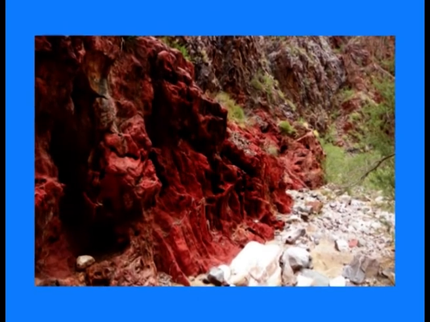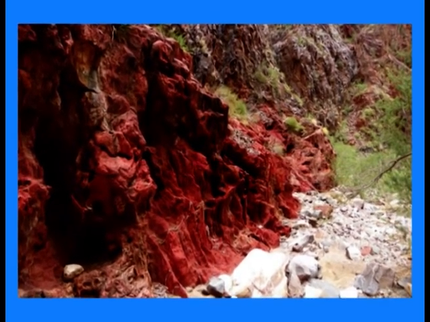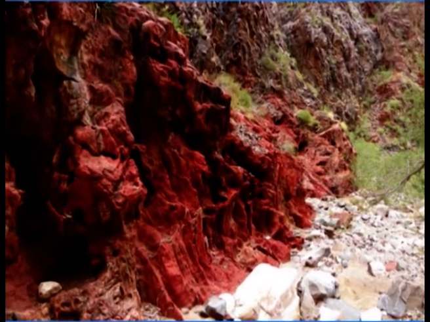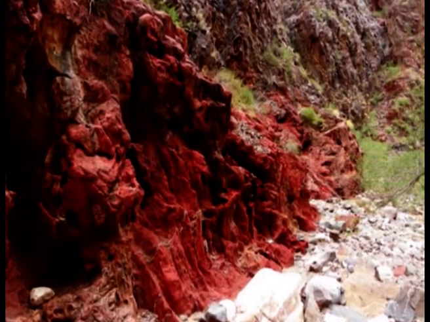Among all the processes of ore formation, this happens to be the most common type of mineral deposition and is responsible for a large number of deposits now being mined.